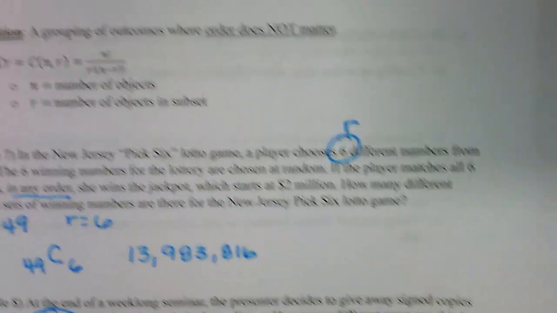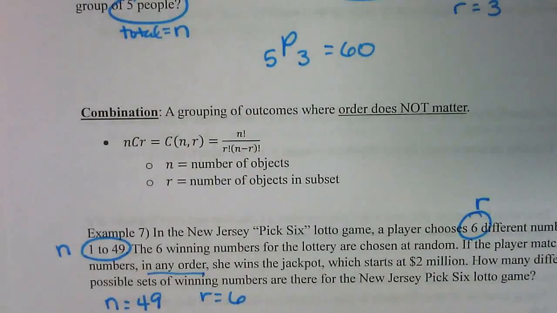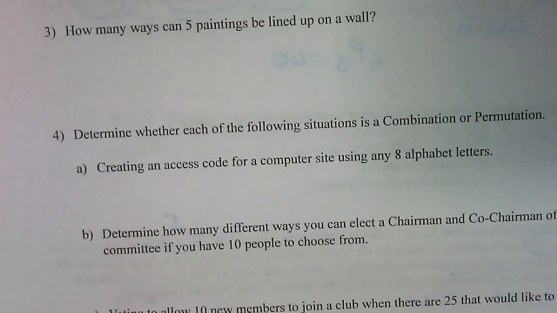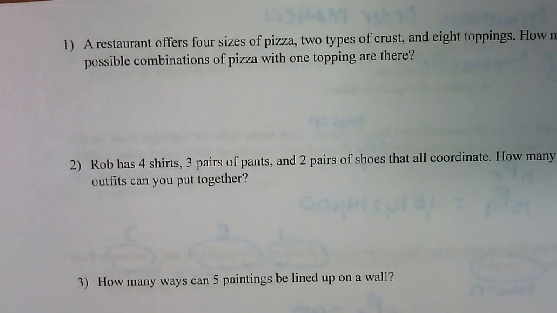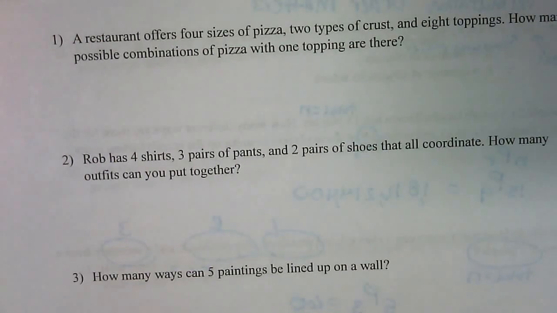The rest of the problems are for you to practice. One thing to be really careful about is to try to decide if order matters or not when we're doing permutations and combinations. If we look at some of the questions, we have to decide if we're just using the counting principle or if we're using permutations and combinations.